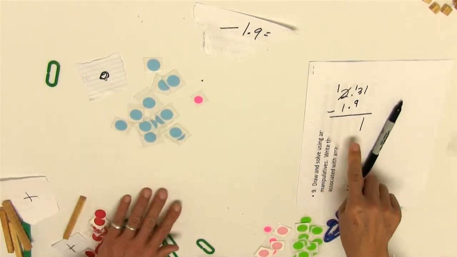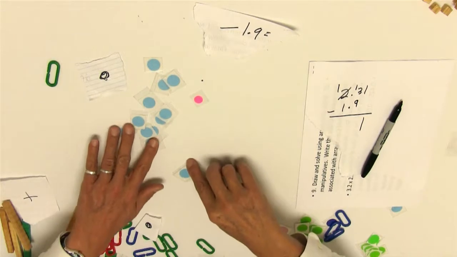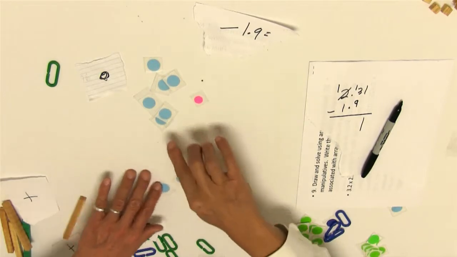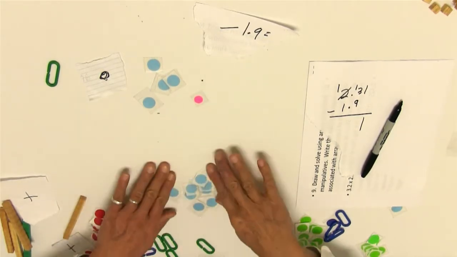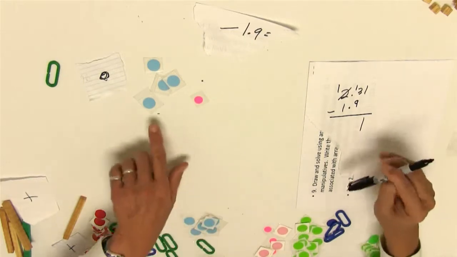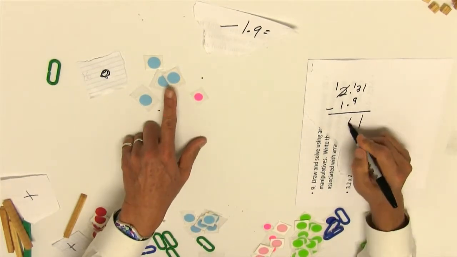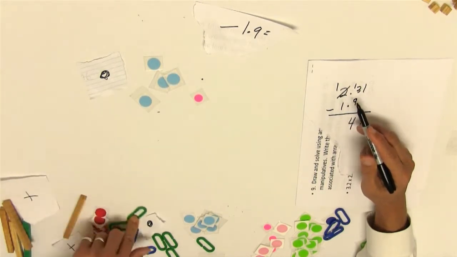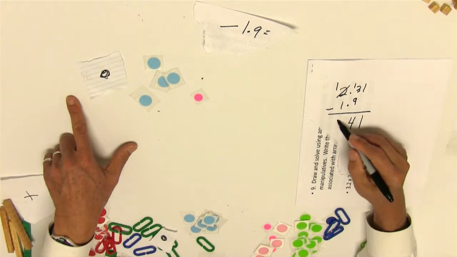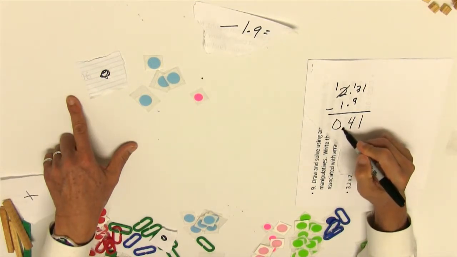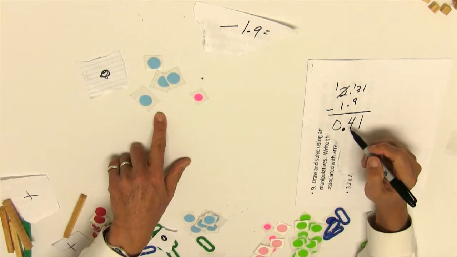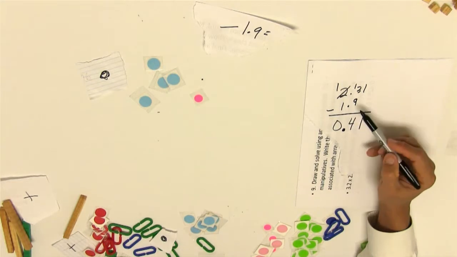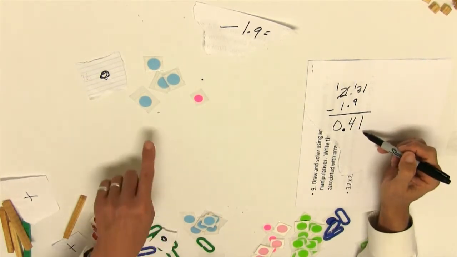So now it's telling me I've got to take away 9 tenths. So 1, 2, 3, 4, 5, 6, 7, 8, 9 tenths. They're taken away, they're gone. I record what I have left over. I've got 4 tenths left over. I'm taking away one of these ones, so I have 0 ones left over. Put my decimal point to tell me that's 4 tenths and 1 hundredths. So 2 and 31 hundredths minus 1 and 9 tenths equals 41 hundredths.